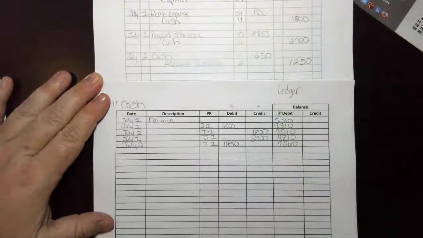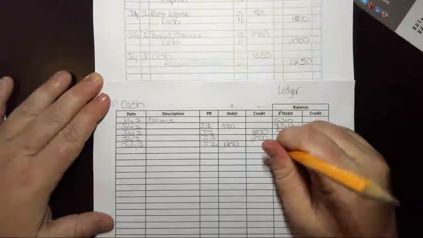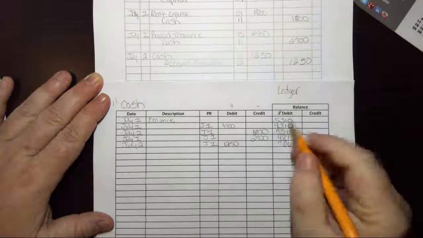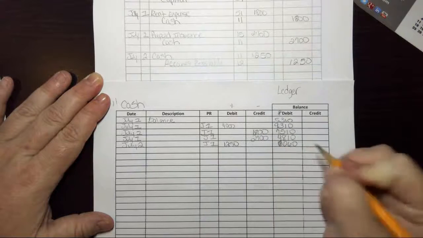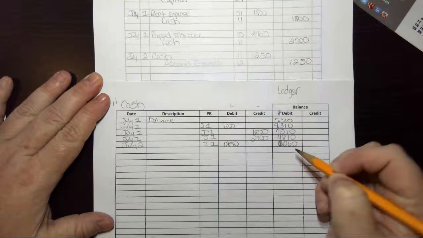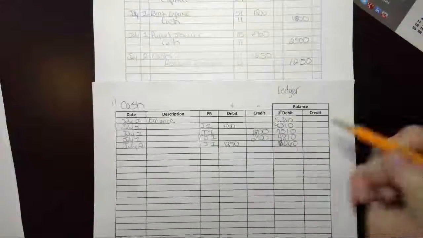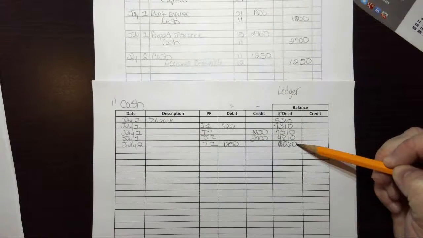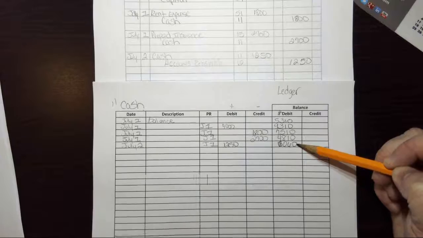Let me just verify. That would be incorrect. Alright, that is a 6. Okay, so now we have $6,060 in the cash account.